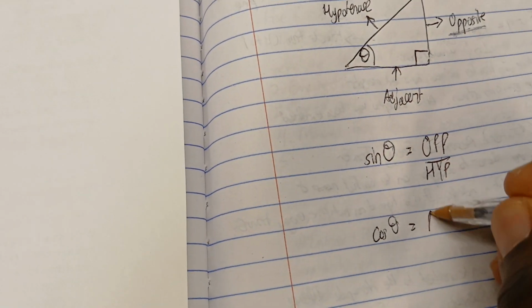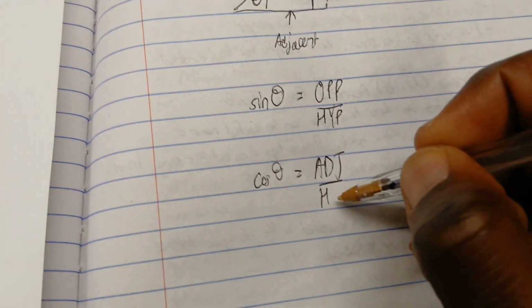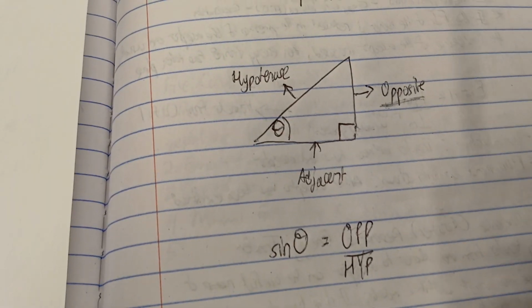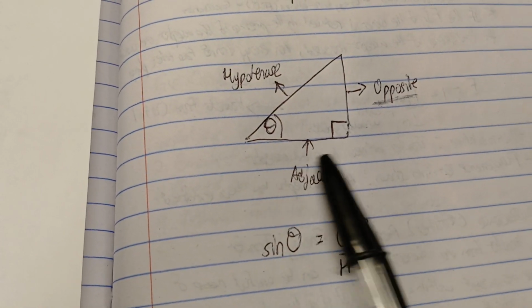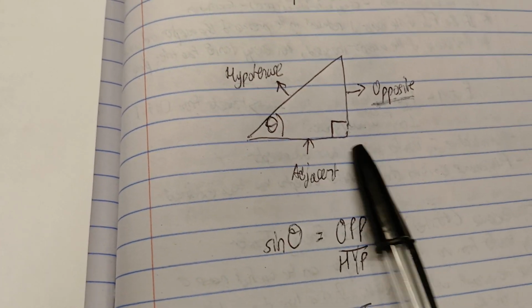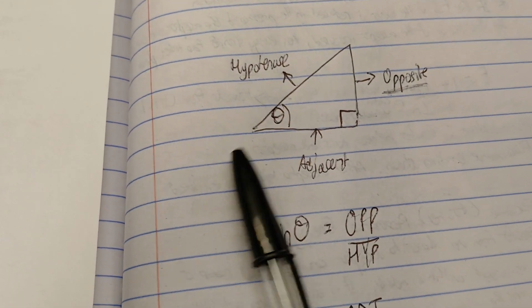There's another formula. There's cosine theta. So that is basically adjacent over hypotenuse, right? So whatever length the side nearest to the angle is, you're going to take that length and divide it by the length of the hypotenuse, right?